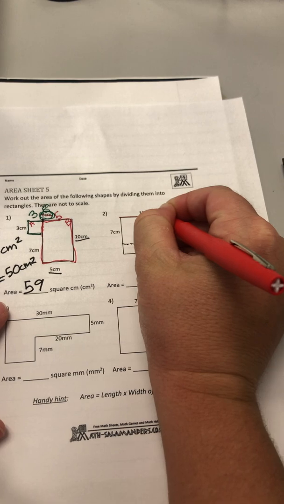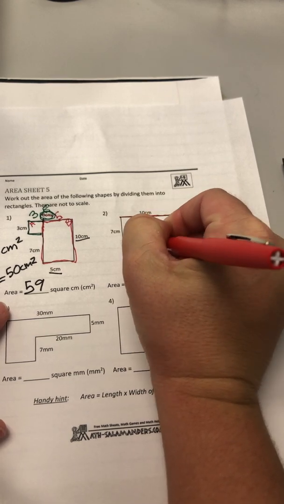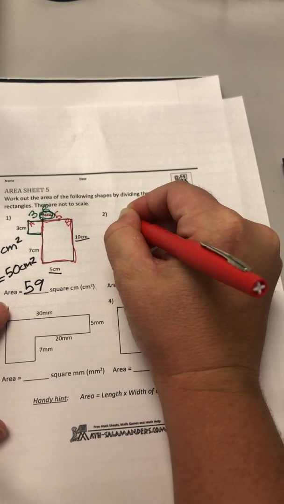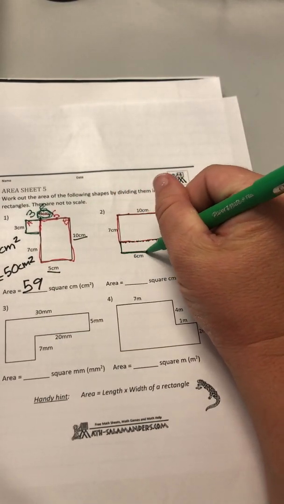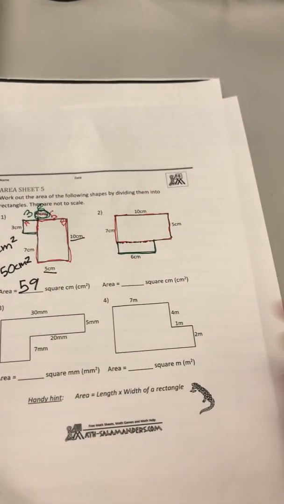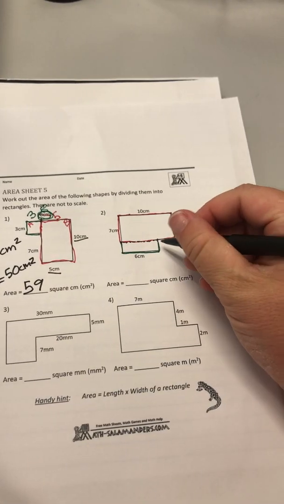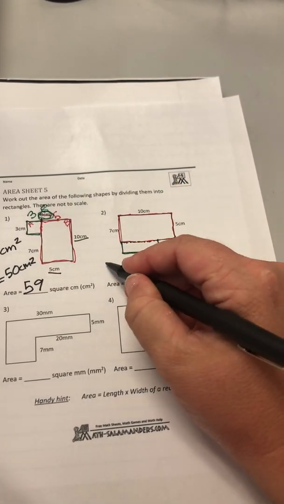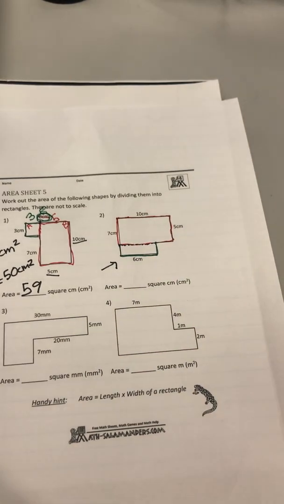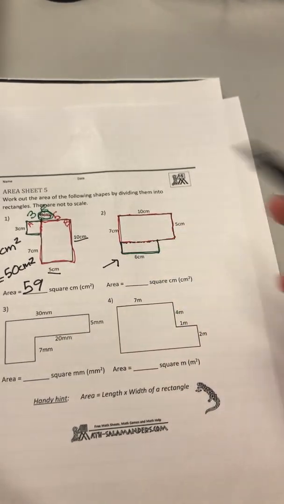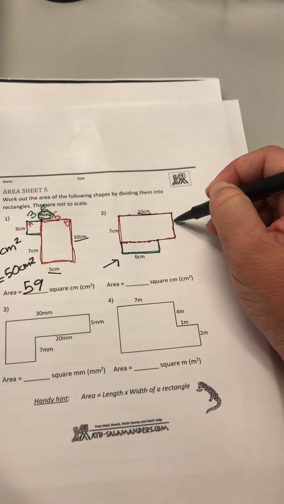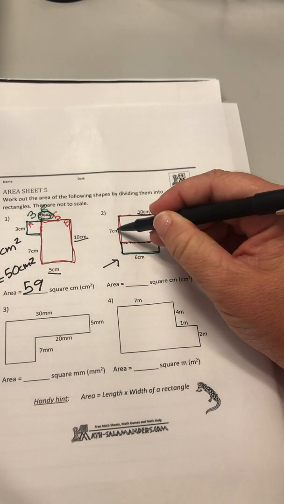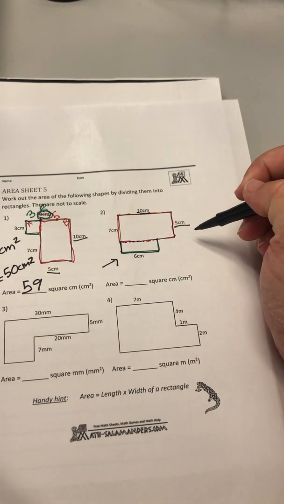I'm gonna have this red one and we're gonna have this green one. Okay, we're missing the length for this side right here, this side. We know the lengths for this one. We know this one is a 10 by 5. So that means this side, it measures how much?